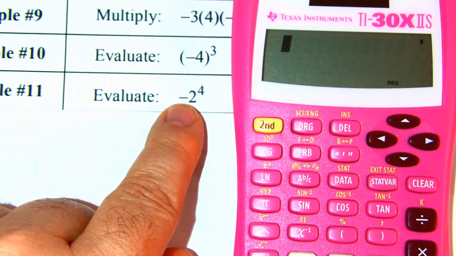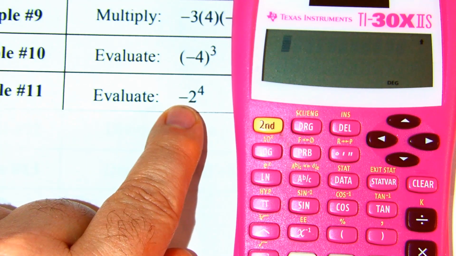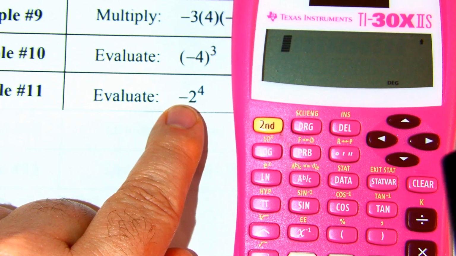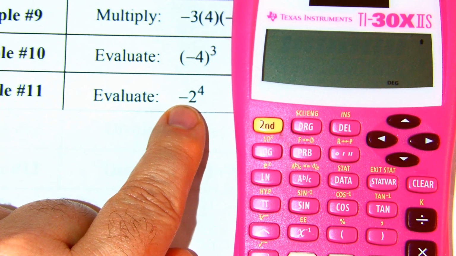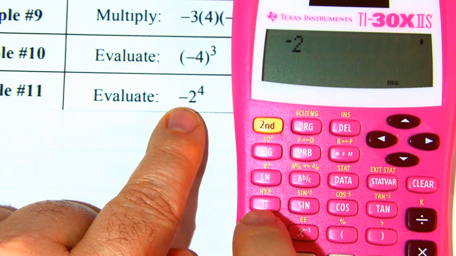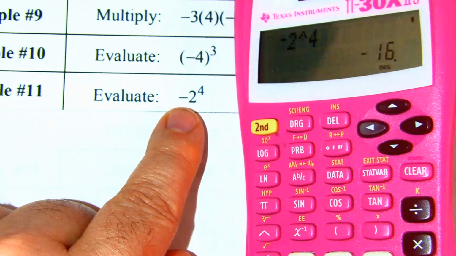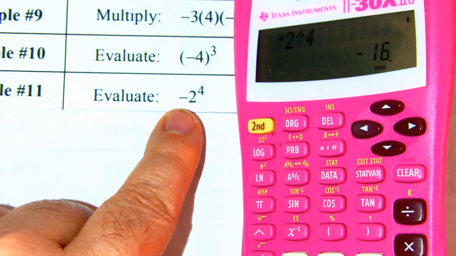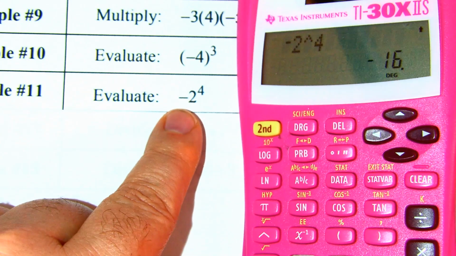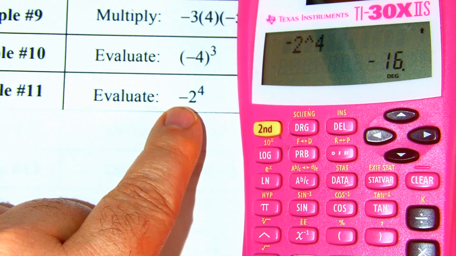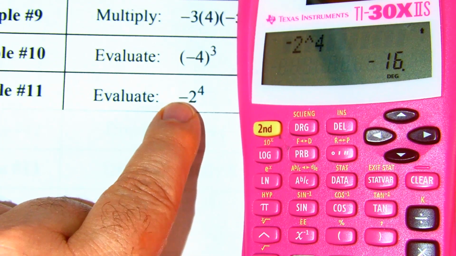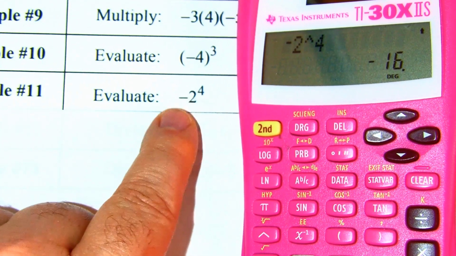This negative is not being raised to the fourth, so I have to treat this as the negative of 2 to the fourth. And so when I do this on my calculator, if I type negative 2 and I raise it to the fourth, notice that my calculator is showing me a negative 16. Okay? Because there's only one of these negatives. The negative is not being raised to the fourth.